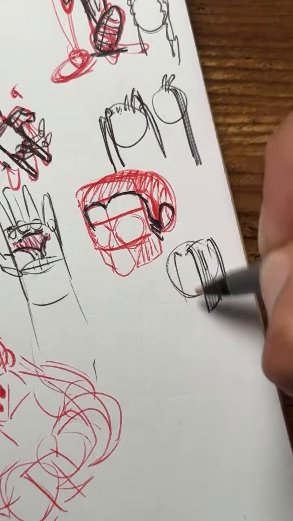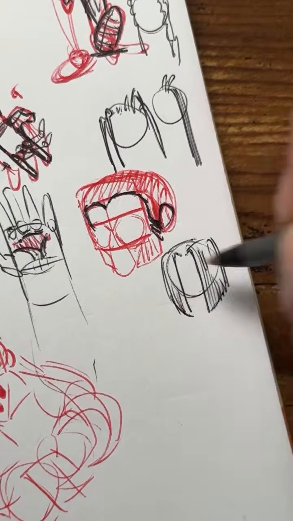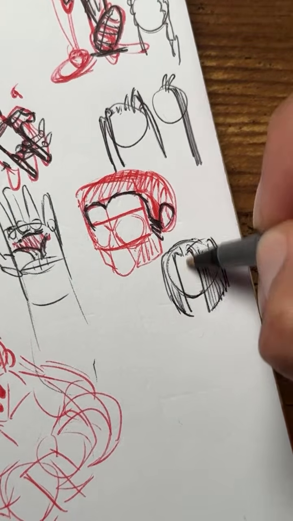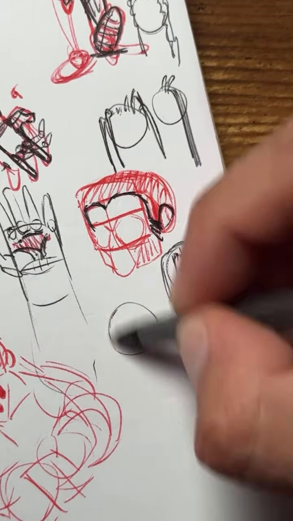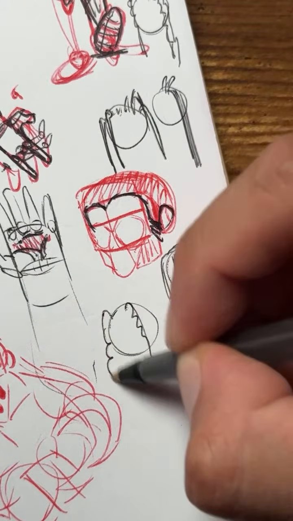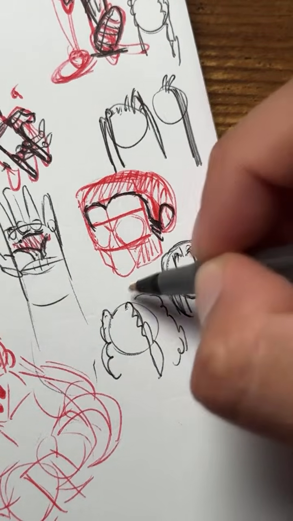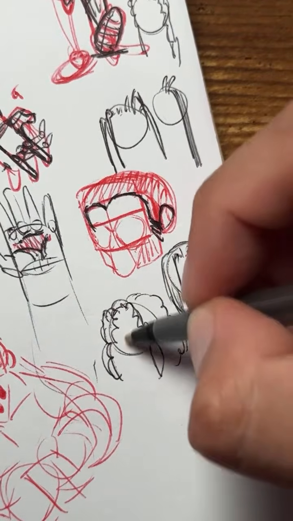If your hair is gonna go this way, then you do that, draw another one, match it, and then you have yourself a little bit of straight hair. If you have curly hair, you're gonna do the same thing, go up and down, but you're gonna curl it. And that's how you would draw curly or straight hair.